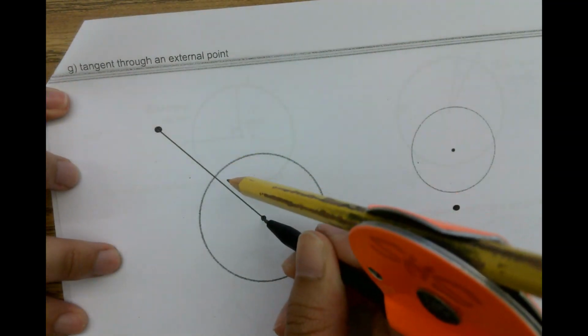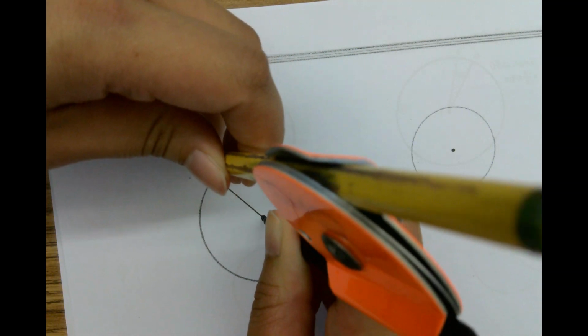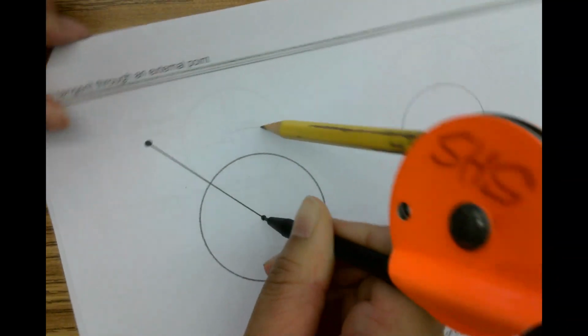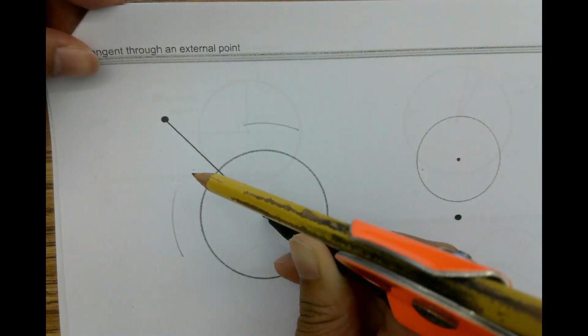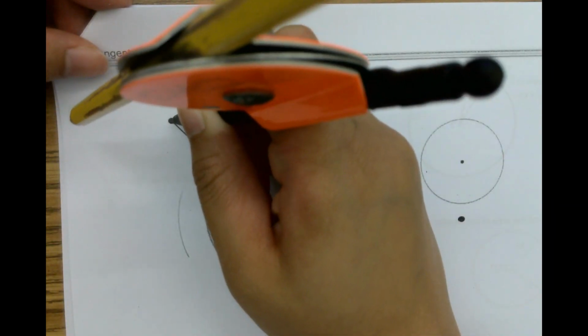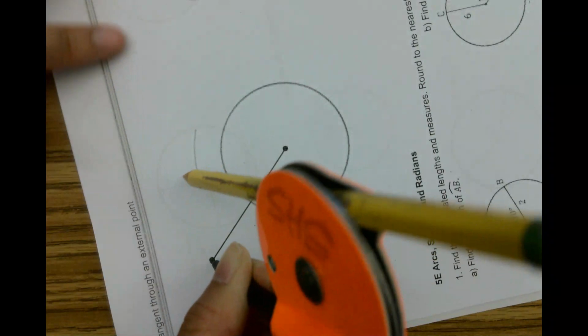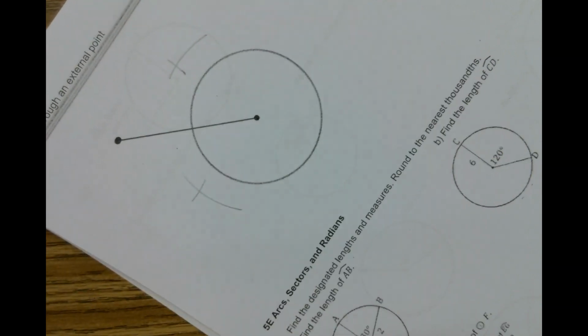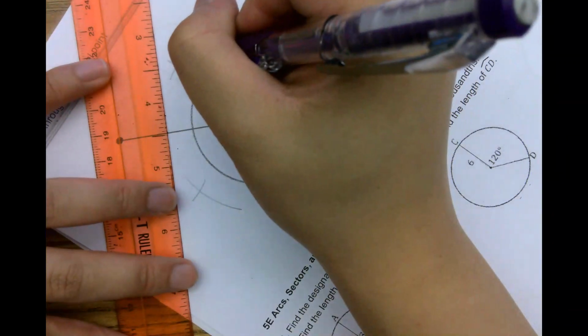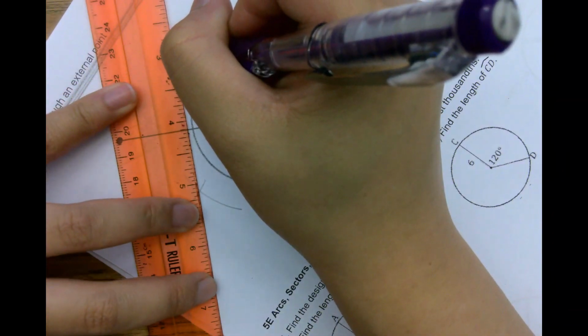You're going to open slightly more than half, above and below. Go to the other side, above and below. You're going to connect it. This is your perpendicular bisector of that segment.